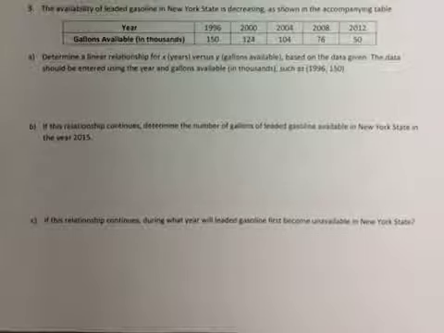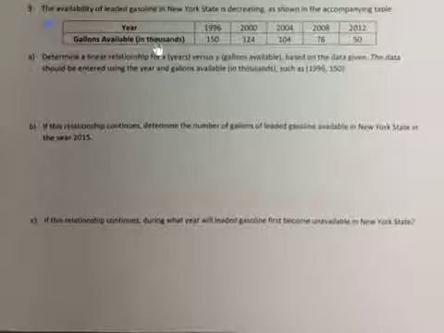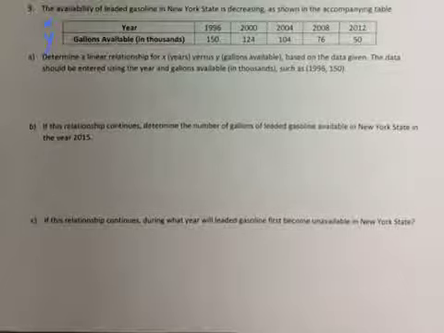So we could see that our independent variable here is the year. Okay, and again, the independent variable, that's going to be our X value. And the dependent variable is gallons available in thousands. So the dependent variable is our Y. And keep in mind, in this question, when they say in thousands, that means 150,000, 124,000. So keep that in mind.